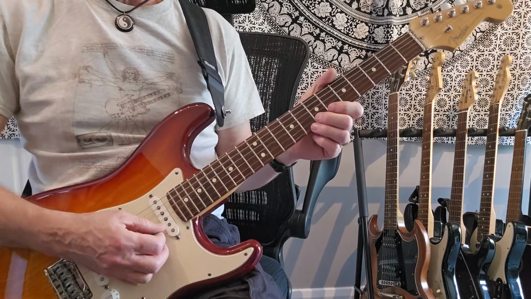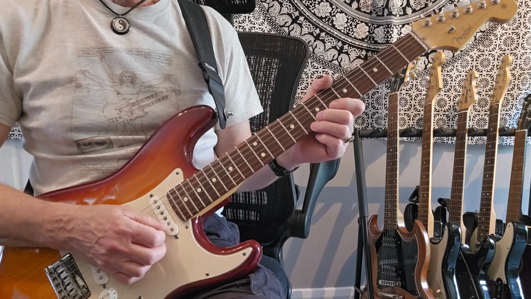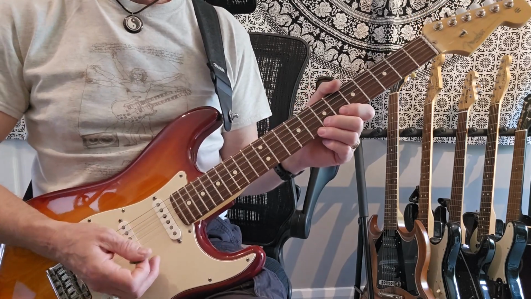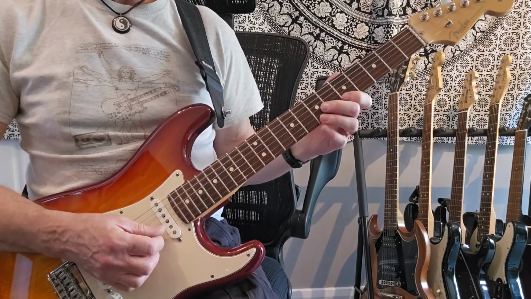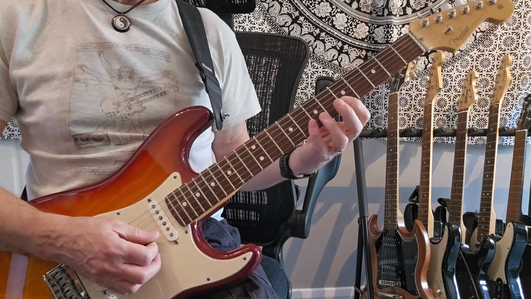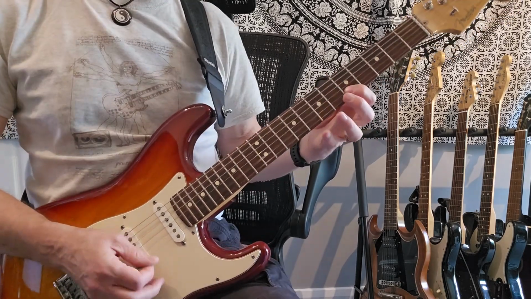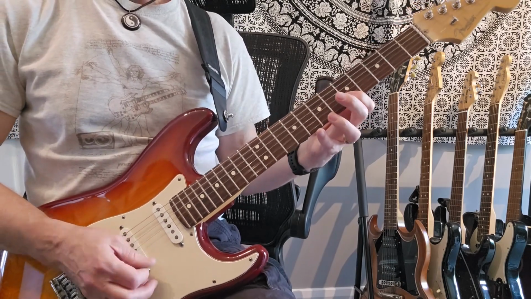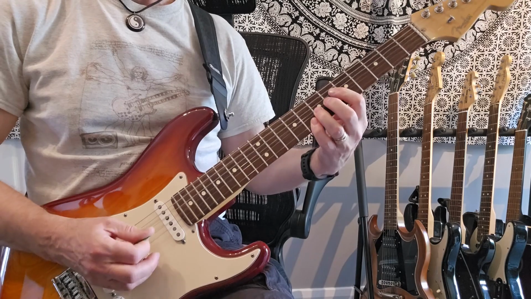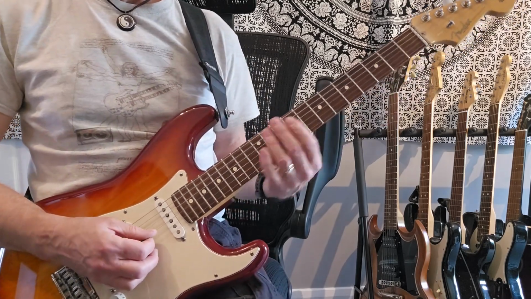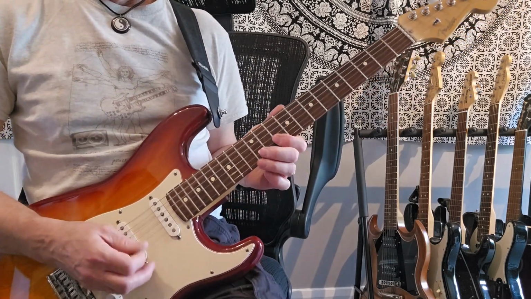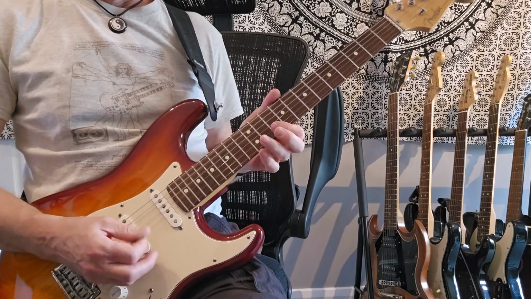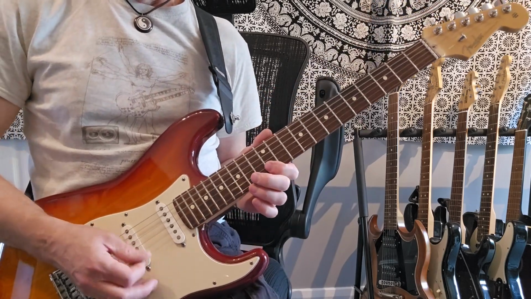You know, some of the notes don't have to be in pitch. Adds a little bit of tension. Or another one you could do, and again you can move it up.